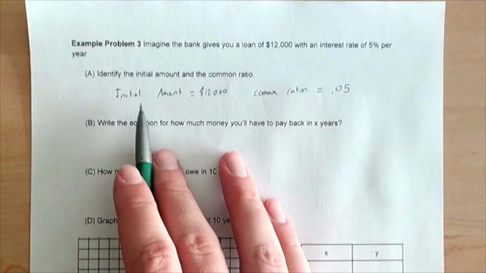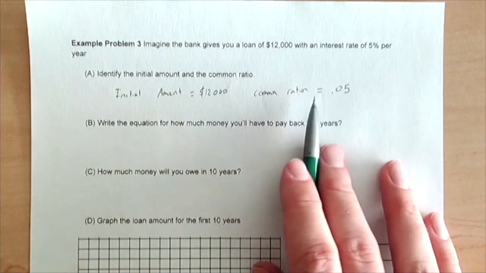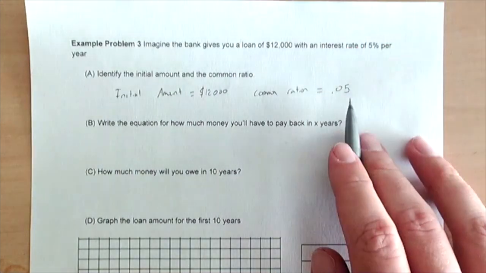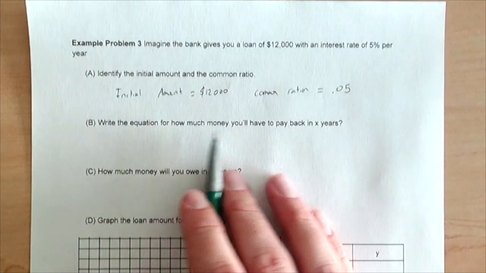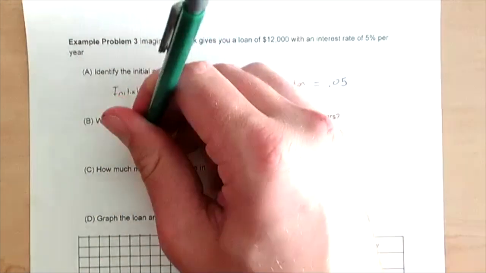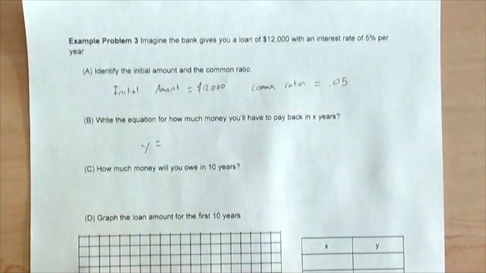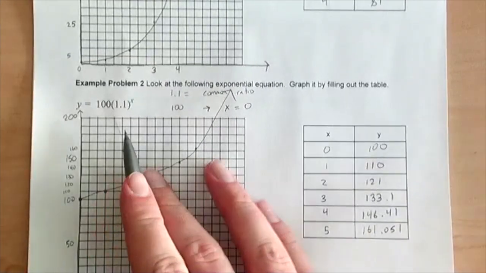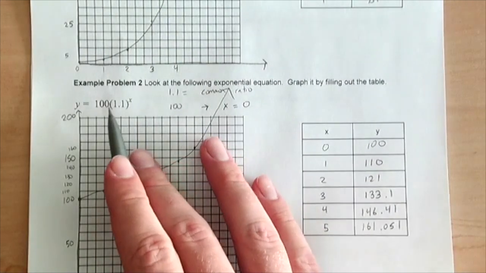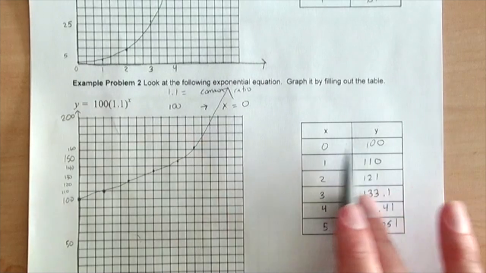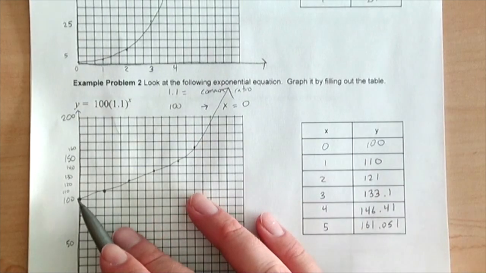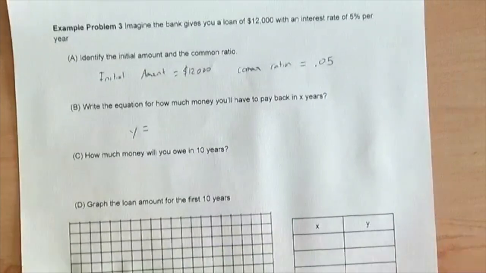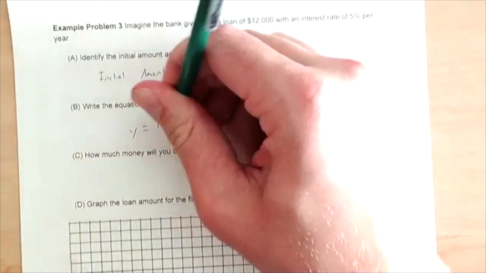So first, what I mean by that is we know the initial amount is 12,000, and the common ratio here is 0.05, or the interest rate is 0.05. And we want to write an equation for how much money you'll have in X years. So the equations have been given today, but don't forget that if we're looking at this last one, I was just setting us up to do a money example. This number in an equation is the starting amount. Before we started, when we were at 0, we had 100, y equals 100. So the initial amount here is 12,000.